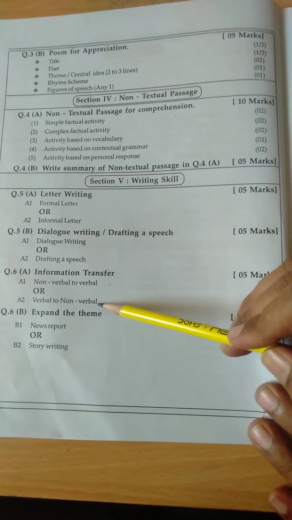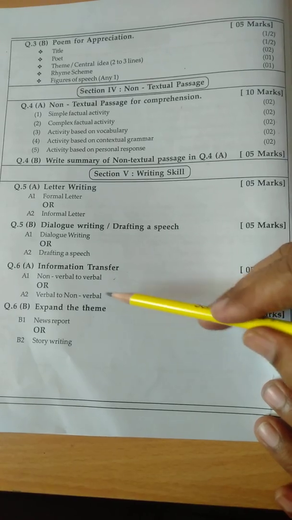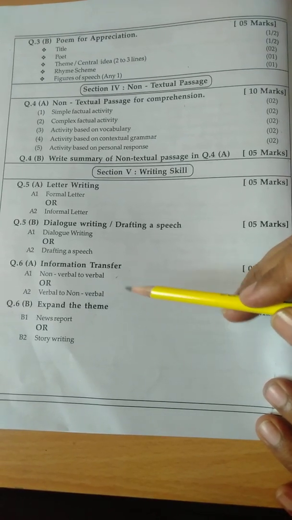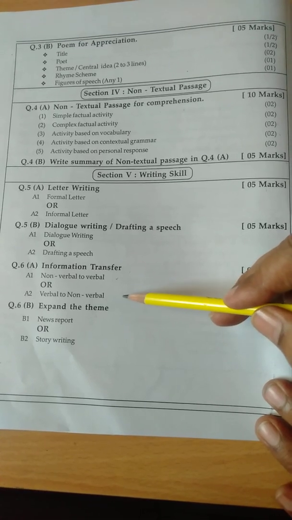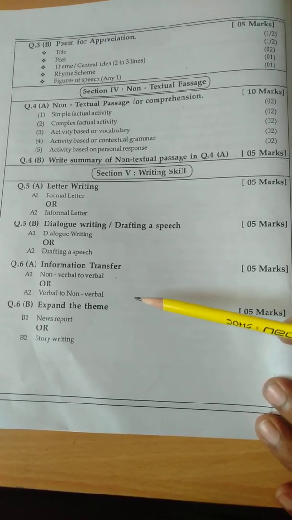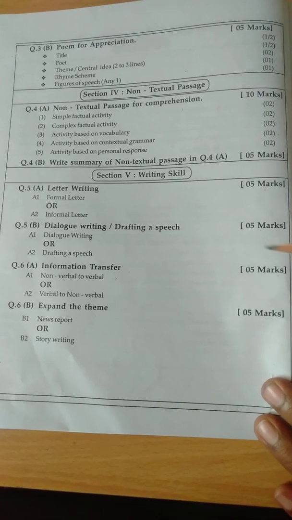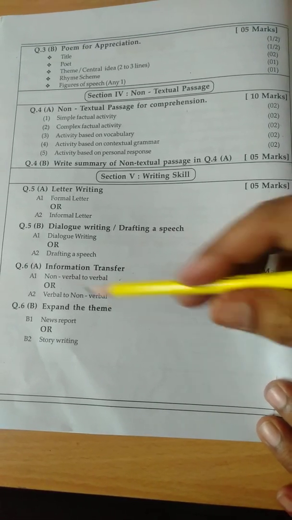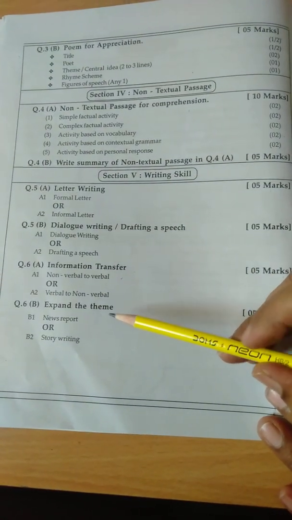You will be given the information in a paragraph. You have to convert that information into non-verbal form. That means in the form of table, tree diagram, pie chart or anything else.